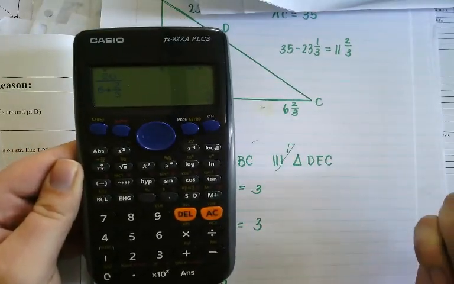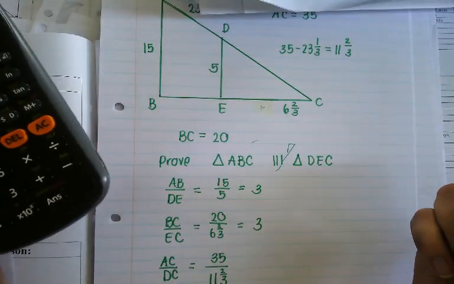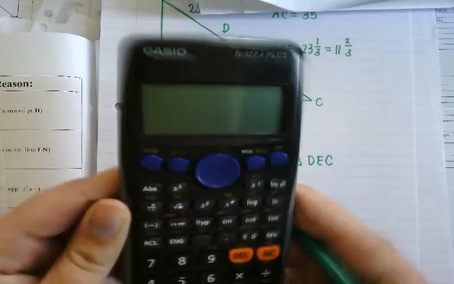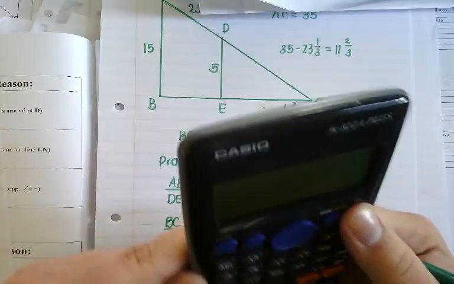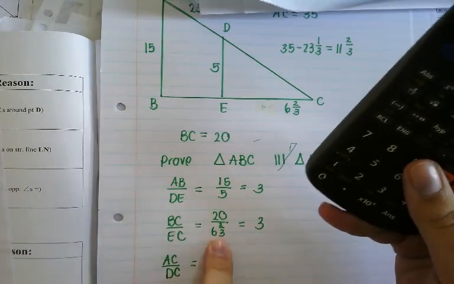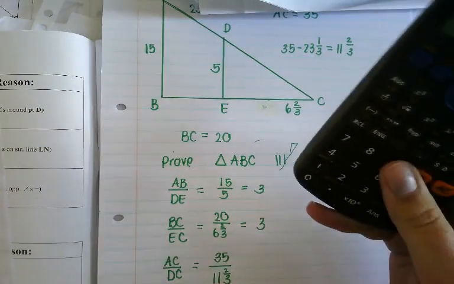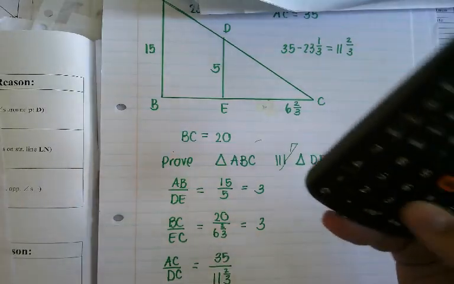Ma'am? Yes. I said 6 times 3 is 18 plus 2, so I converted. And then I just said 20 divided by 20 over 3, I got the same answer. That's still fine. But remember, you must say 6 times 3 is 18 plus 2, 20 over 3, and then 20 divided by 20 over 3 is 3, yes.